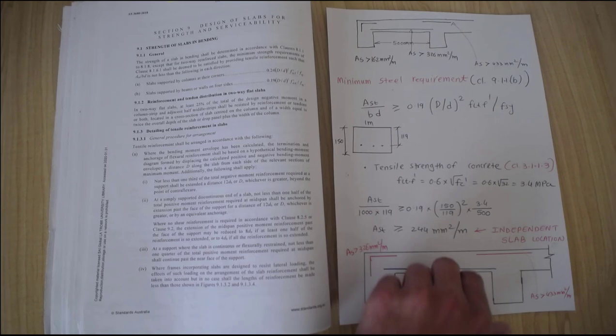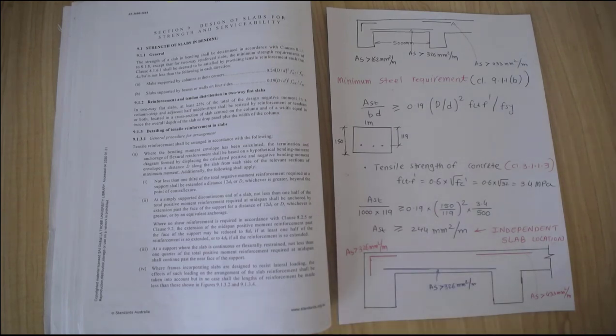In the next video, we will check the creep and shrinkage requirement for the standards.